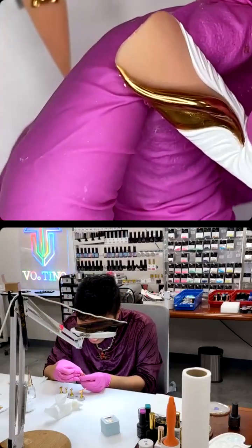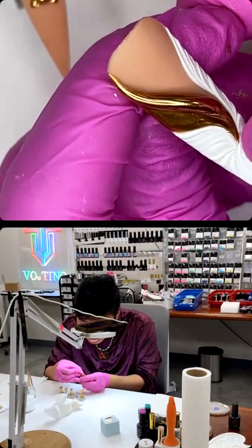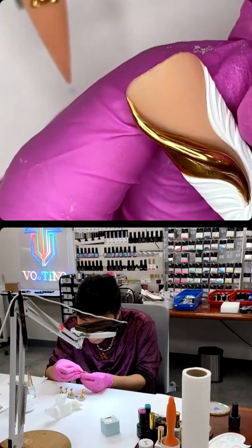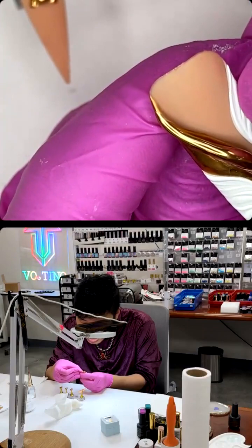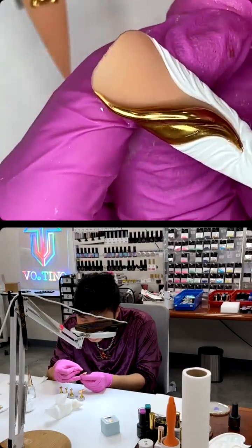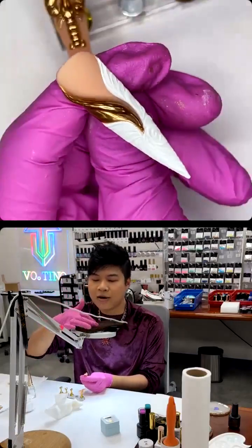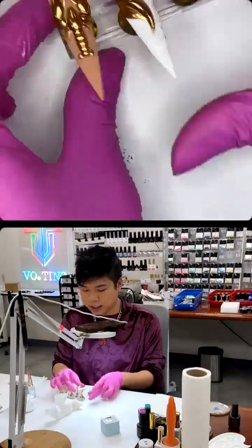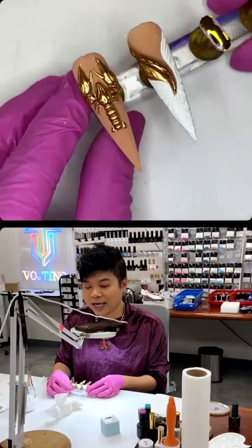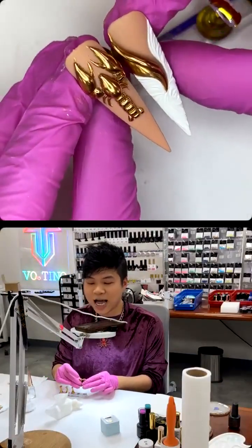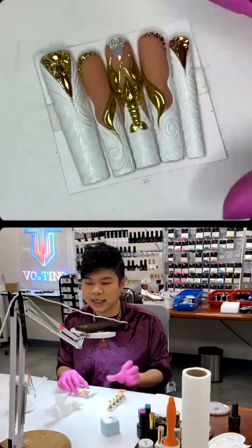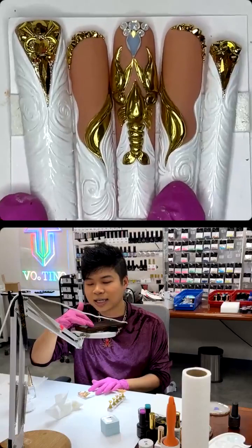Make sure you take your fingernail and check. Make sure everything is solid. Okay, good. That's how I check all the gel. Make sure it's solid. Okay, so that is a design that is inspired by Schiaparelli. Beautiful, honey. Thank you.